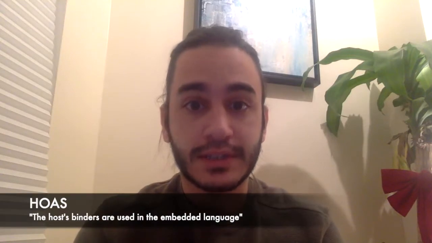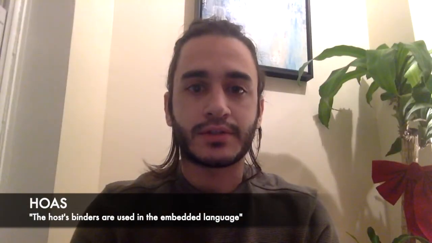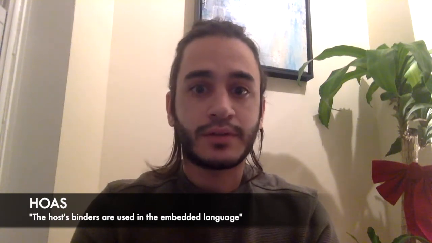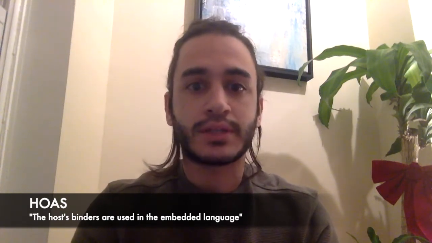The first instance of this idea is generalized algebraic data types, or GADTs. GADTs use the type checker of the host language to ensure only well-typed terms of the guest language can be created. Another instance is higher-order abstract syntax. PHOAS is a syntax representation that reuses the binders of the host language, and in that way, we don't have to define capture-avoiding substitution, we can simply use the substitution mechanism of Gallina.